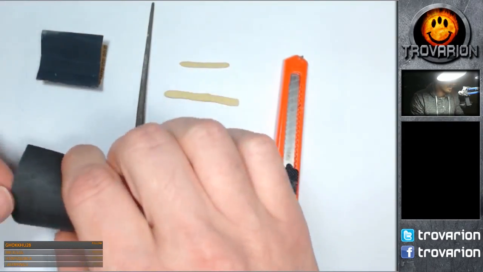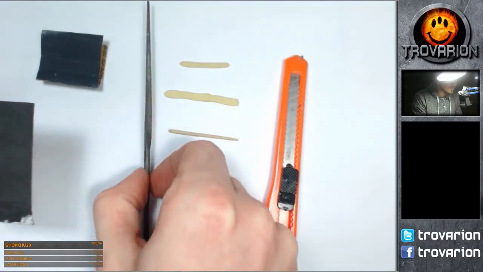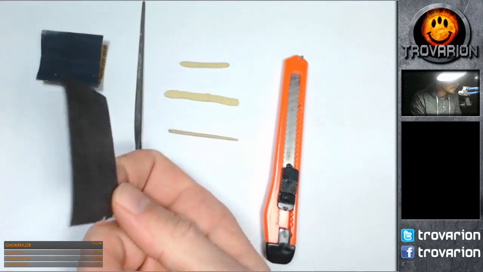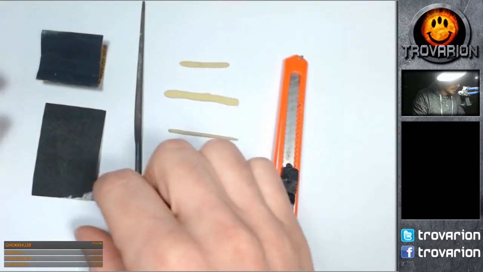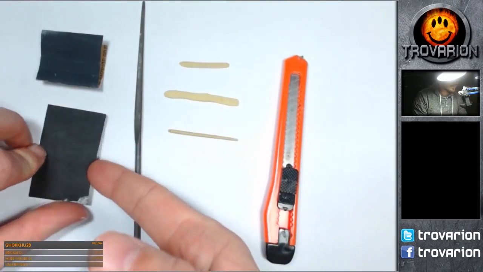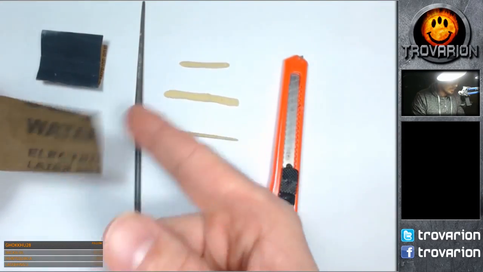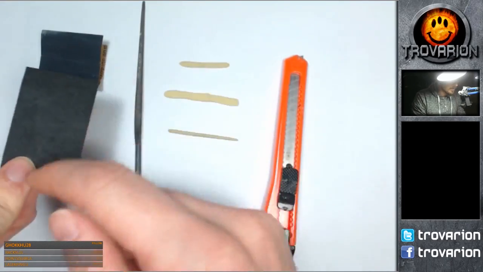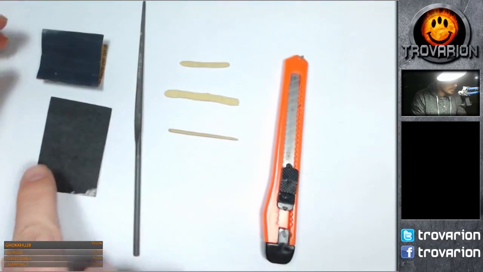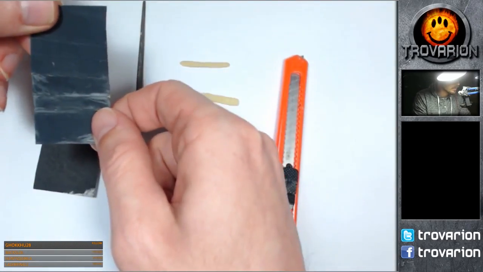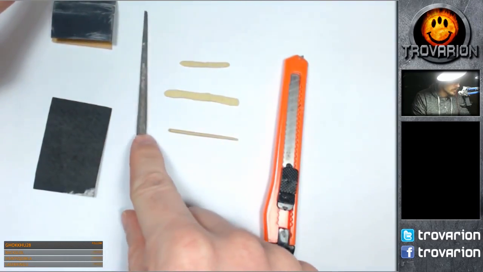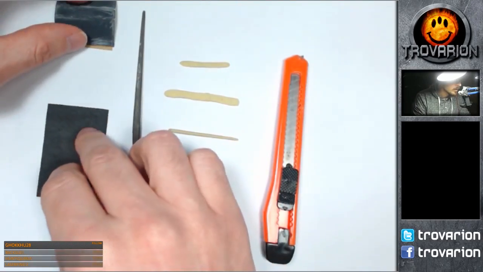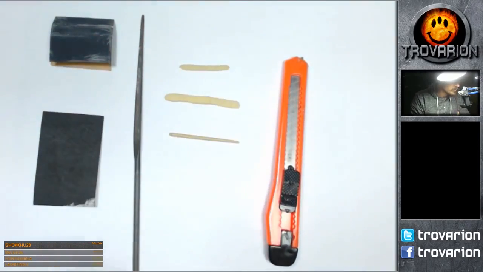But you can of course just not use a file at all and just use different types of sandpaper. And personally I use this, a 500 grain paper, and this is a 1000 grain. So I will go from rather crude to finer, and then to super fine for the final smoothing.